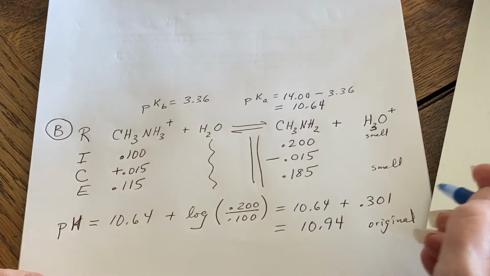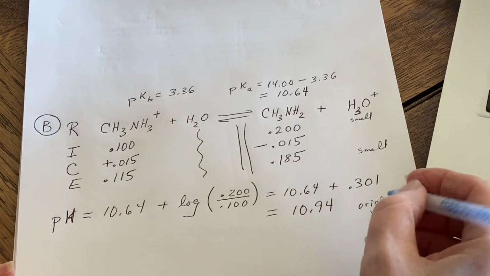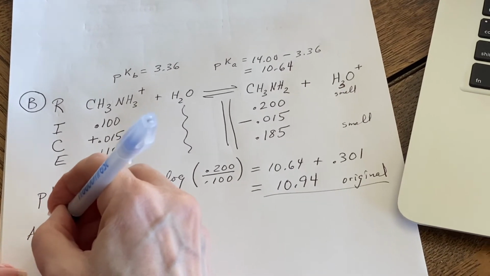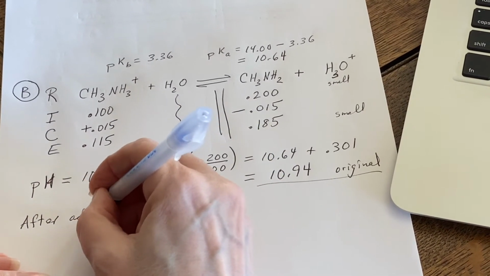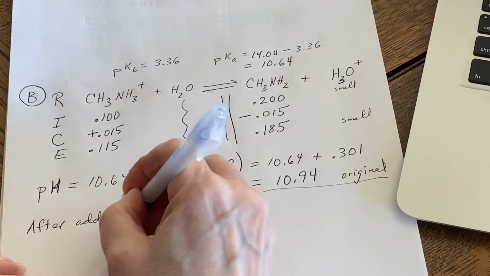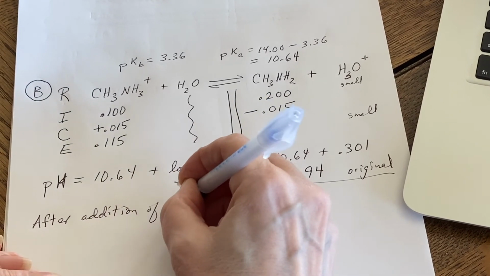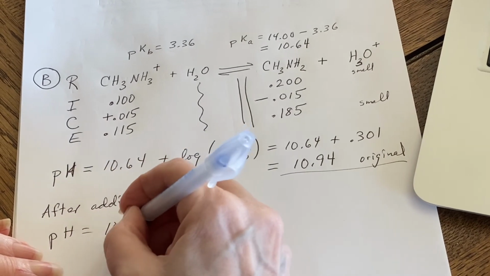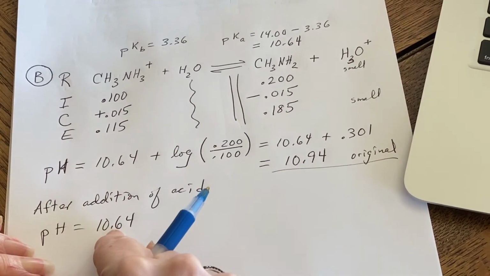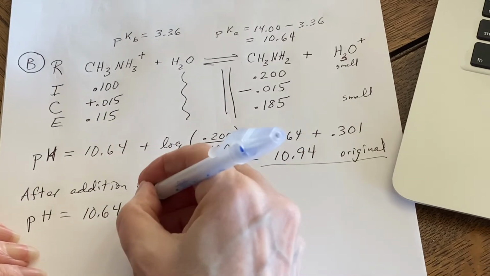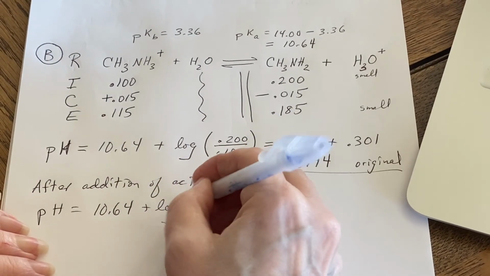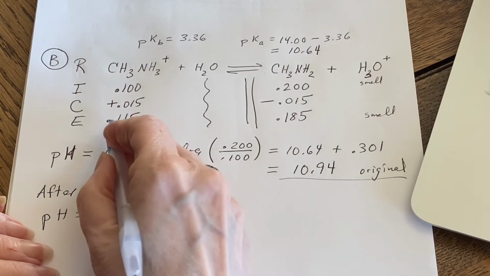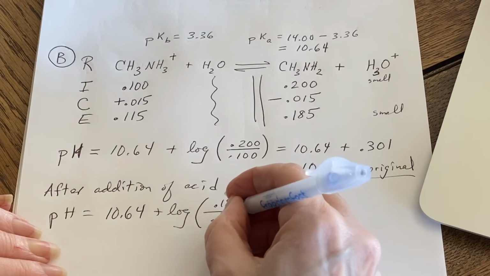This ends up being 0.185. And now I'm in a position to figure out what the pH is after the addition of the acid. My pH is going to be the pKa, right? And now the log of the base, 0.185, over the acid, 0.115.